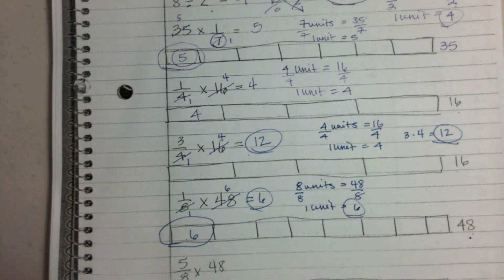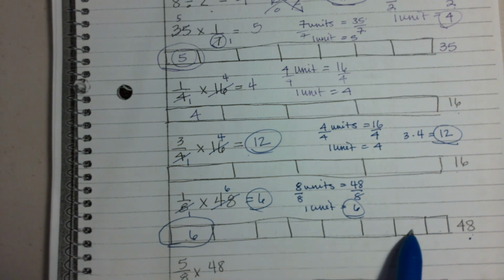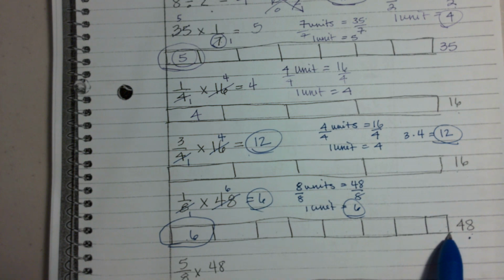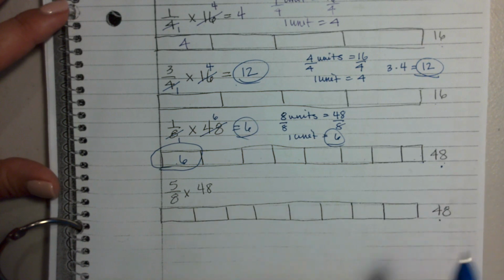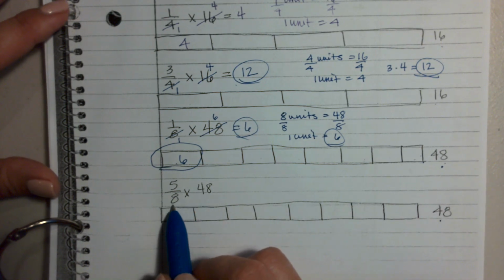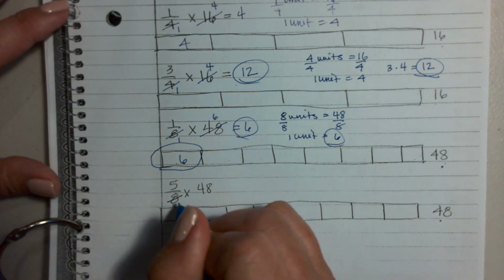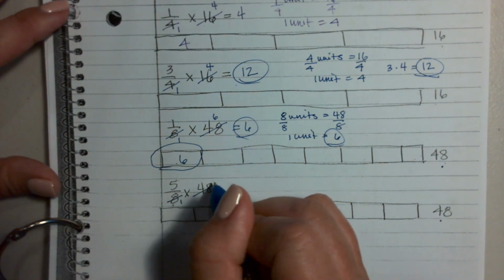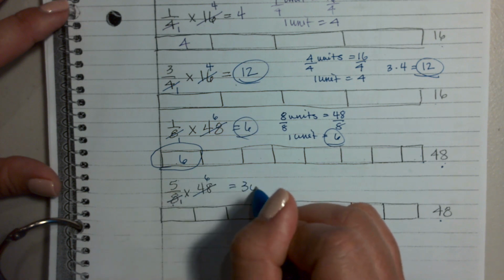There are 6 markers, 6 items in each section. And you put all the sections together and you get 48. All right, now we have 48 broken up into eighths again, and we want 5 sections this time. So 8 goes into 8 once, 8 goes into 48 6 times, 5 times 6 is 30.